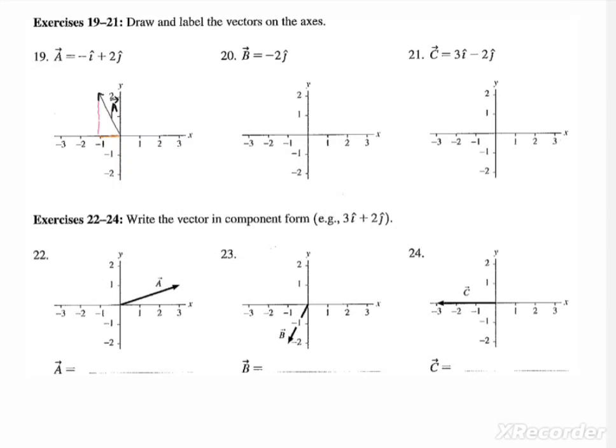So let's look at question 20, and you can see that B is negative 2j hat and there's no i component. If there's no i hat component, that means that there's no x component, so this is solely in the y axis. We have y, and that is our B vector.